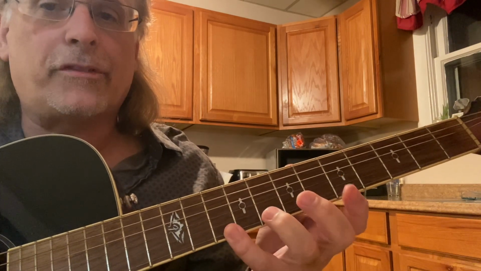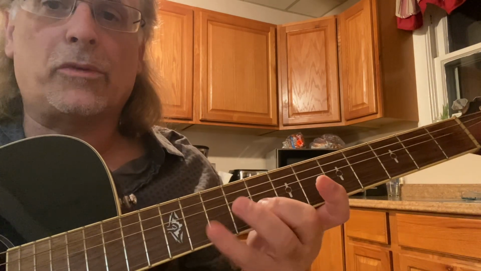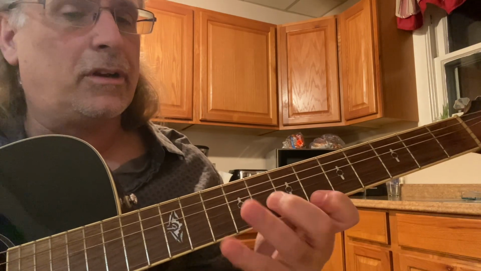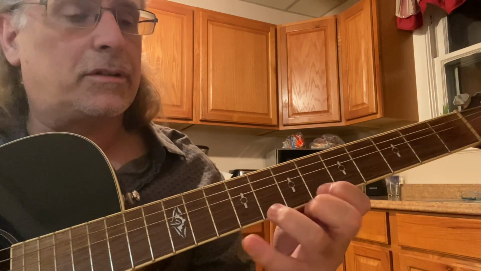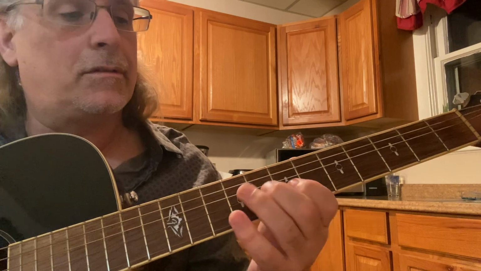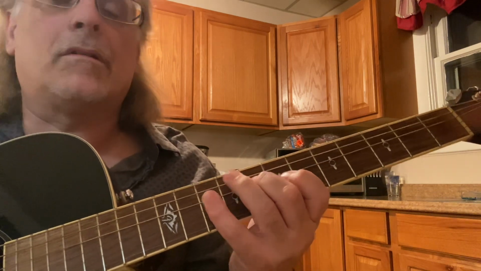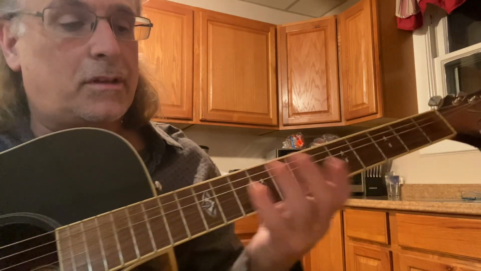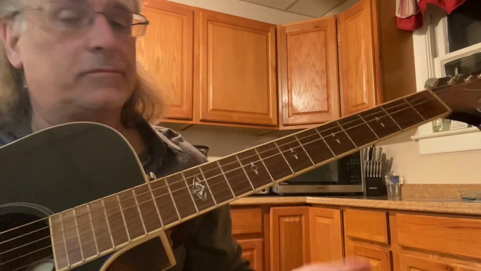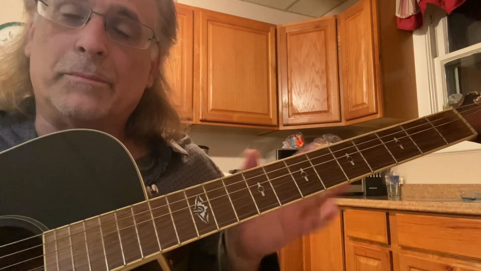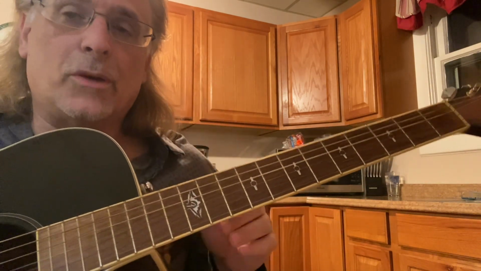I like to use my 1st, 3rd, and 4th fingers. There's nothing wrong with using that 1st, 2nd, and 4th finger. I prefer this. So that is a natural minor. You're playing 7 different notes in it.